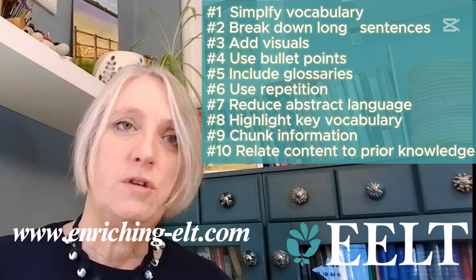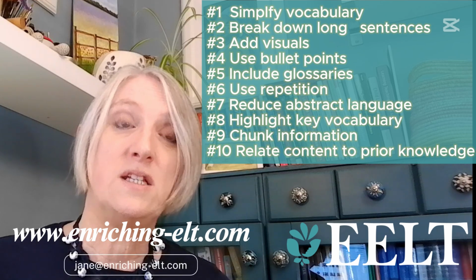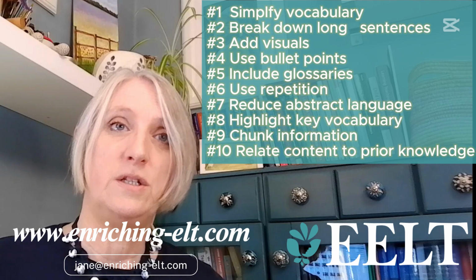Adapting materials doesn't have to be difficult. Use these 10 strategies to make your lessons more accessible for EAL learners.